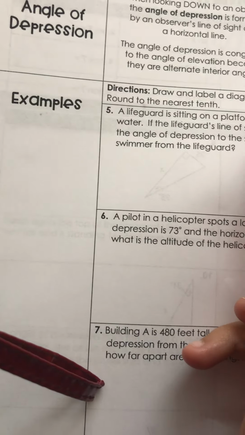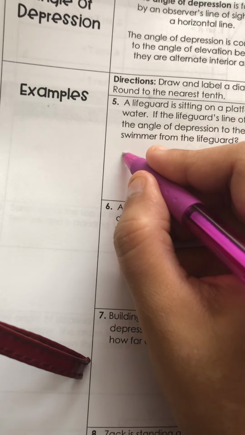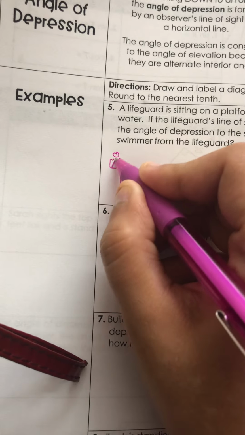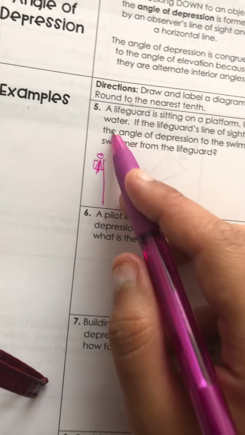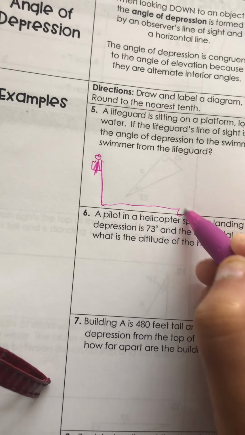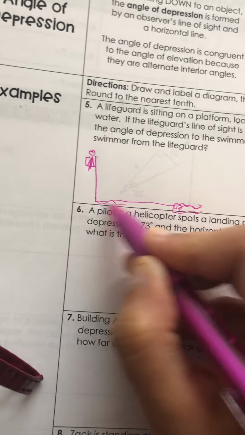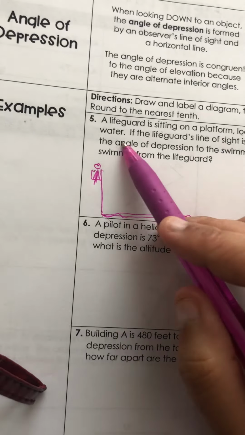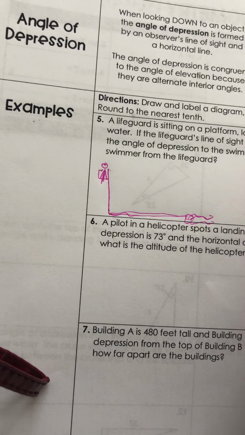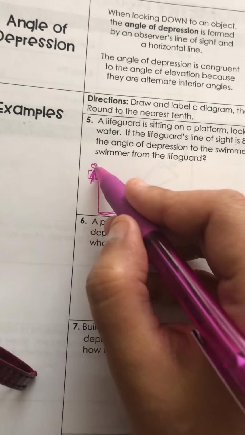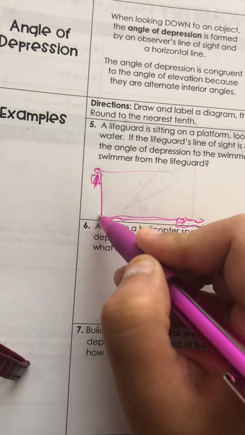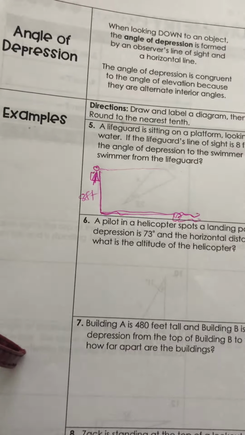Now in this question, the first one, a lifeguard is sitting on a platform. So the lifeguard is sitting here, looking down at a swimmer in the water. If this is the water, the swimmer is here. If the lifeguard's line of sight is 8 feet above the ground, this is the straight line you can see. This is 8 feet above the ground.